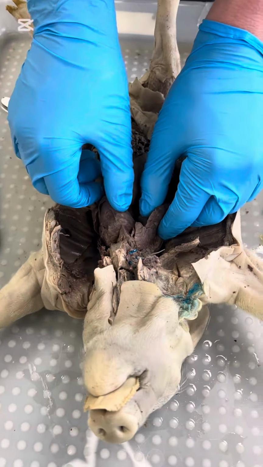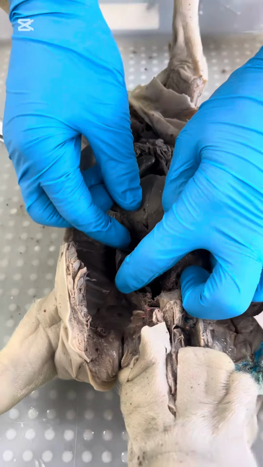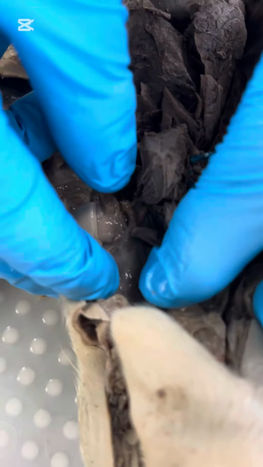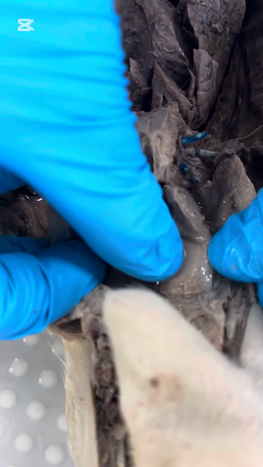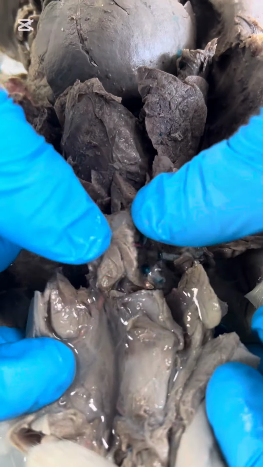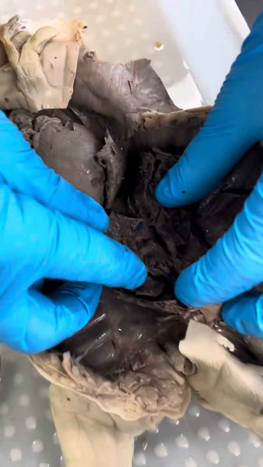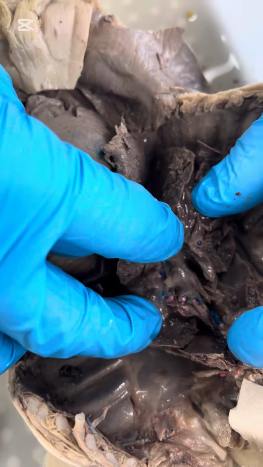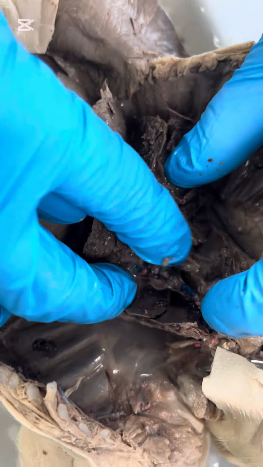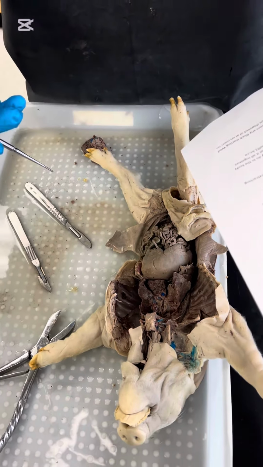Here we have the right lung, and then the lobes to the left lung can be visible right here. So here is the larynx, which leads into the trachea, which goes down here. So after the removal of the heart, you can see the area where the bronchi are, right in there. Okay, now onto the digestive system.